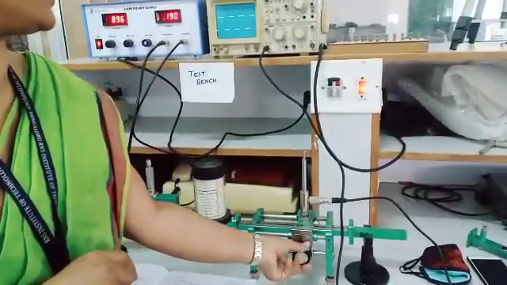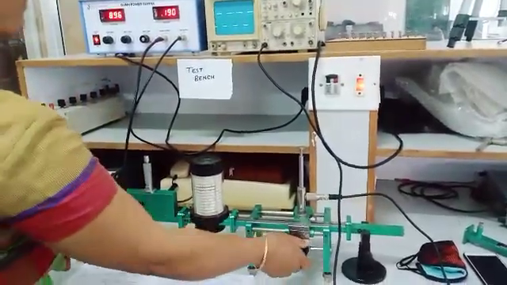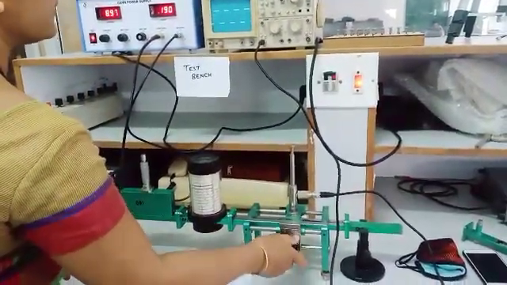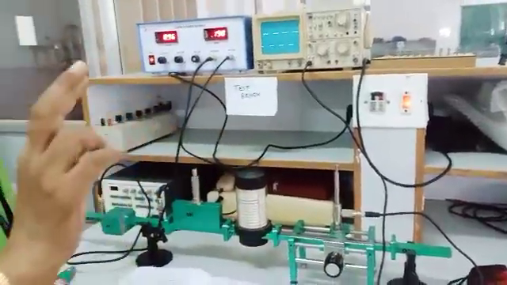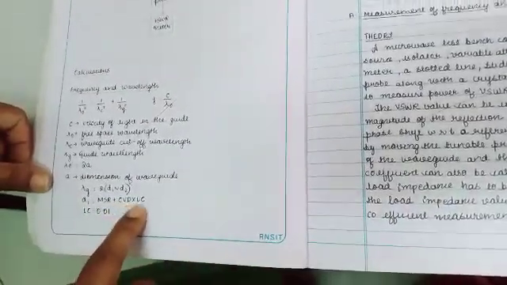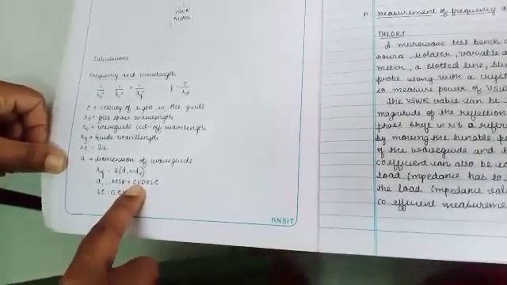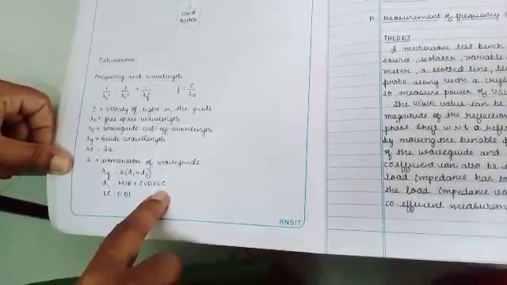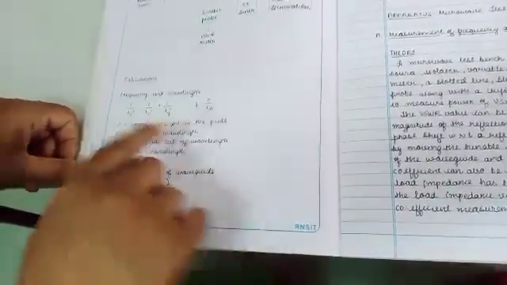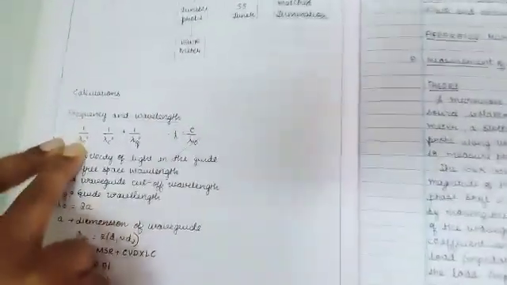So this is the first maxima, and this is the next maxima. You have to measure using the relation MSR plus CVD into LC: main scale reading, coinciding vernier scale reading, and the least count. The least count is 0.01. This is a relation to measure the frequency of oscillation.